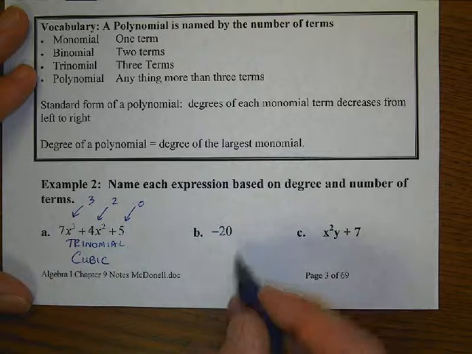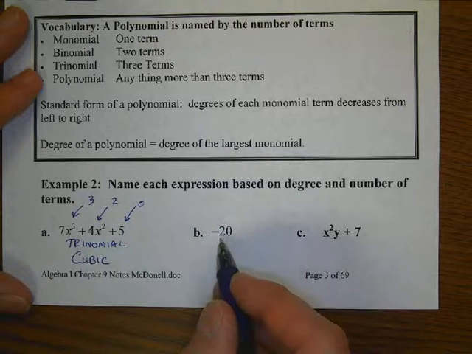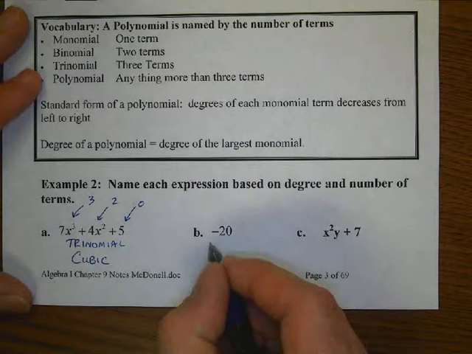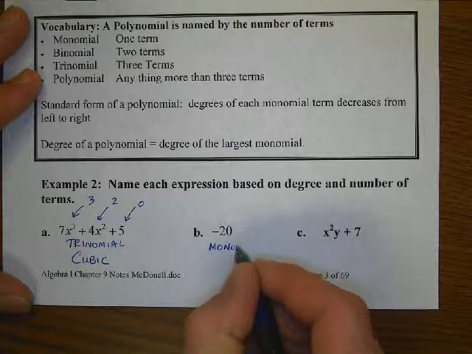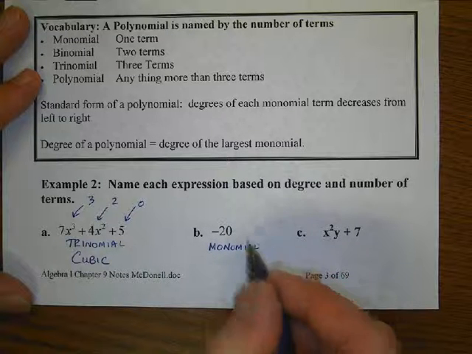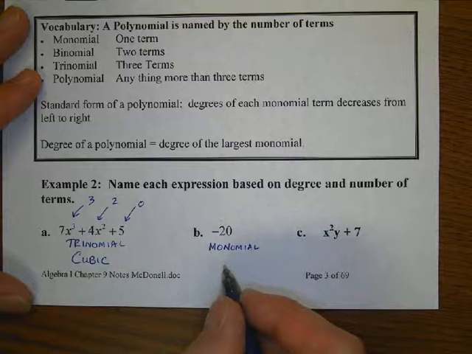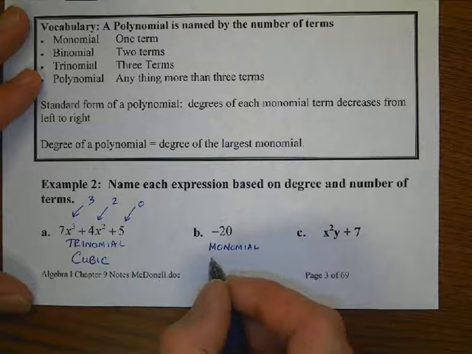Let's look at our second one. It is 1 term, so it's a monomial. It has no variable, so its degree, it is a 0 degree.